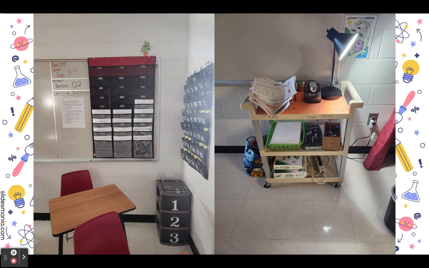All right, right here, this metal basket, if you do a point earner that is on paper, you're going to turn it in right there. And then I will collect all those papers at the end of second period. So first and second are both physics. I'll collect all those before my physical science class comes in.